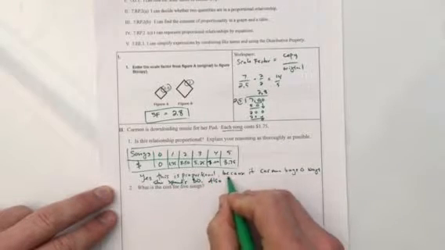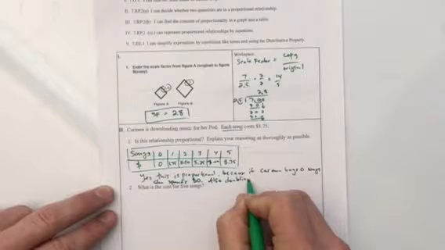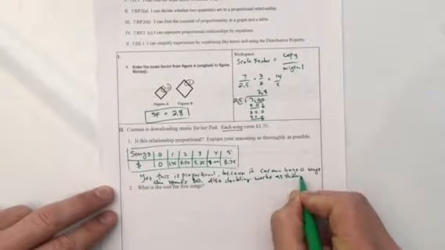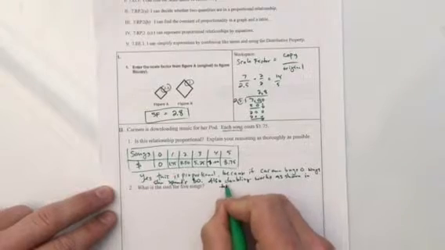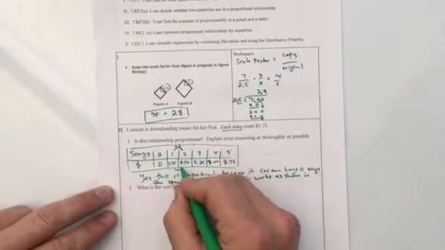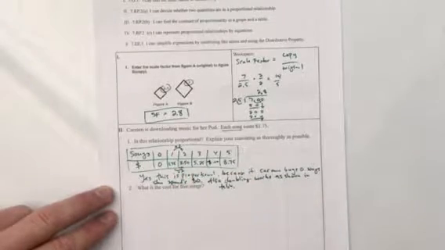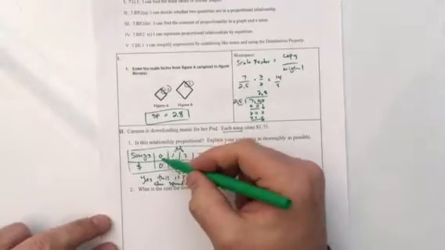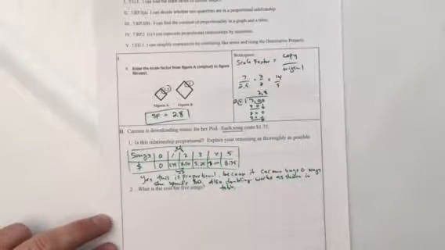Also, doubling works as shown in the table, right? Because we go double, double. All right. I wanted you guys to reference both the 0, 0 and the doubling.